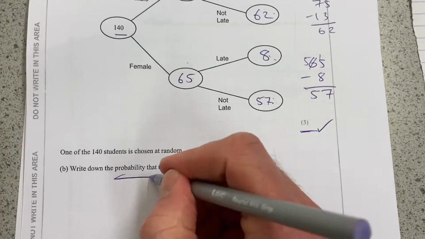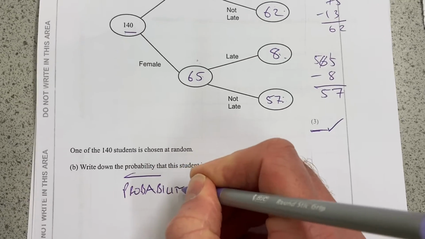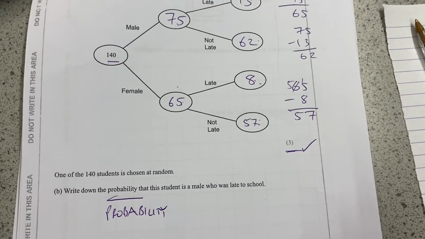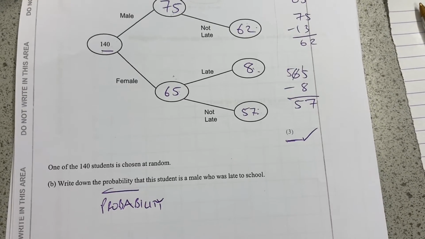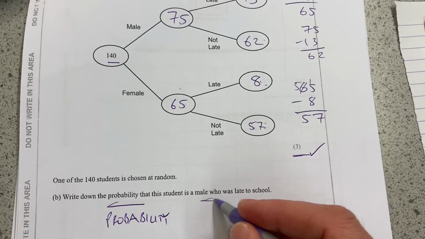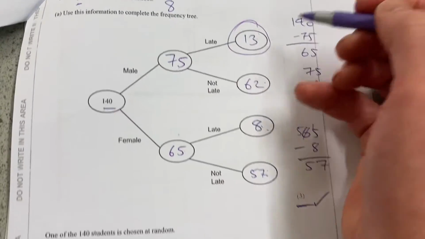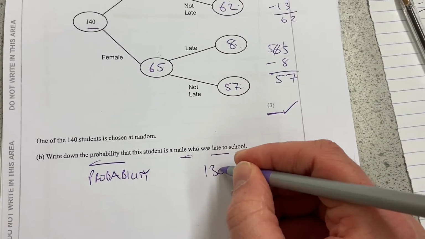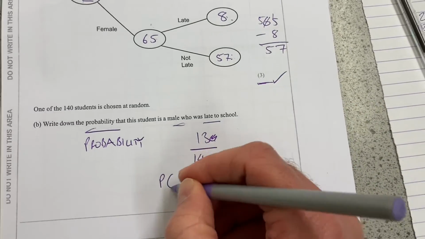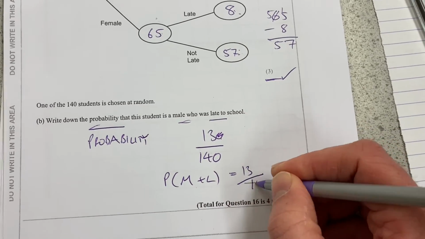Then it also includes probability. Whenever you've got a table like this, or like a two-way table or a chart like this, frequency tree, you can use probability. One student is picked at random, and we're going to write down the probability this student is a male that was late. So we know the males that are late, 13 of the 140 were males that were late. So the probability of being a male and late is 13 out of 140.